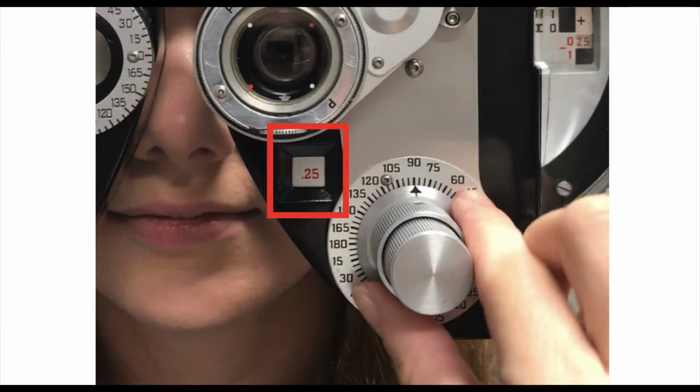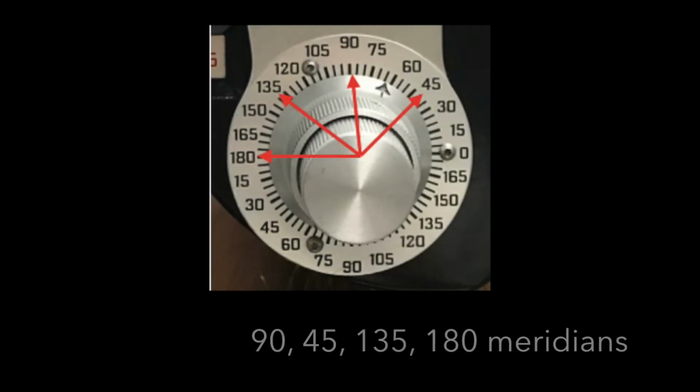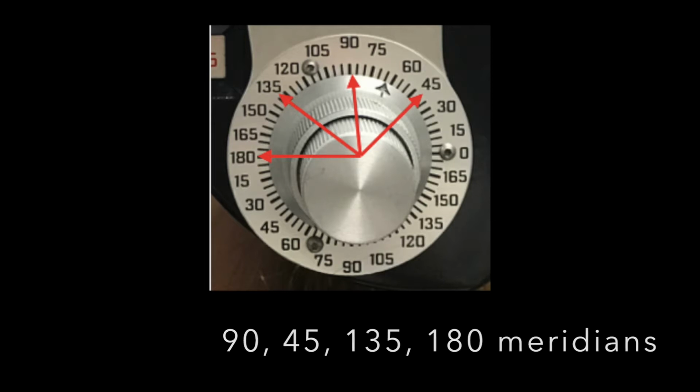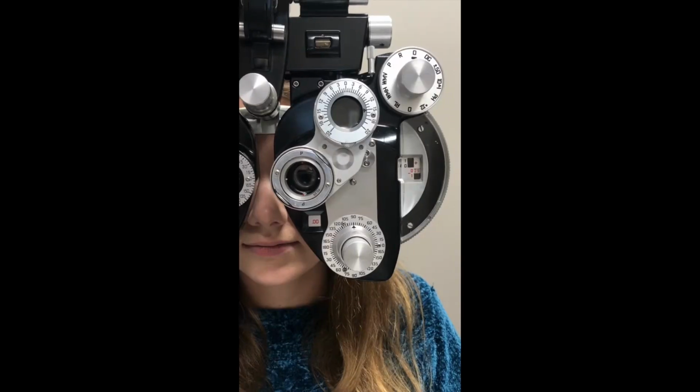Power acceptance starts the procedure by seeing if the cylinder power is even wanted by the patient. The first step in power acceptance mode is to insert 0.25 diopter cylinder and test the acceptance in the 90, 45, 135, and 180 degree meridians. If the patient accepts the power in any of the meridians, go to step number 2, axis refinement mode. We are ready to begin.